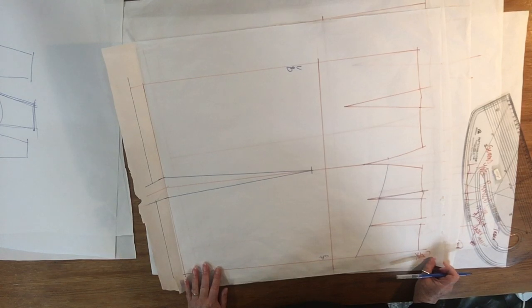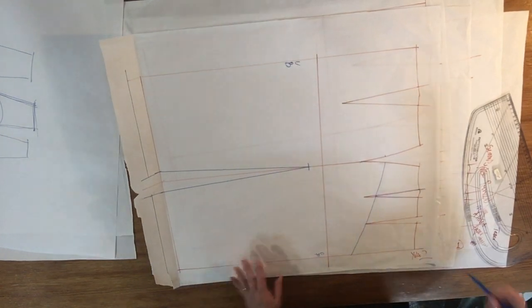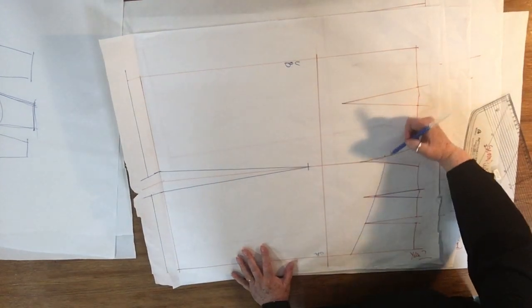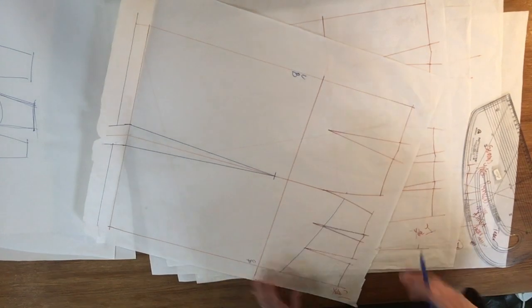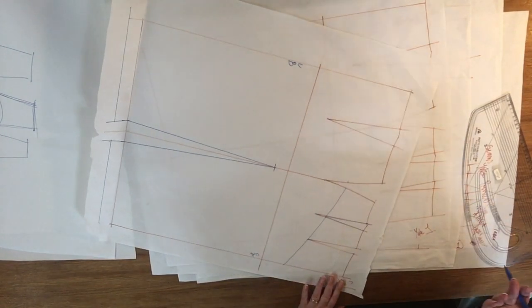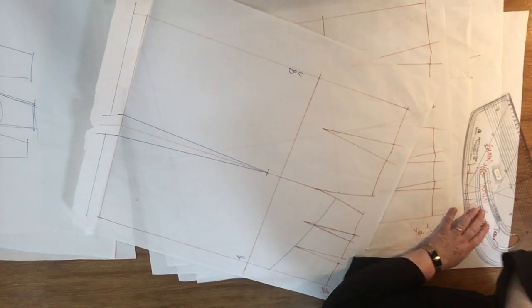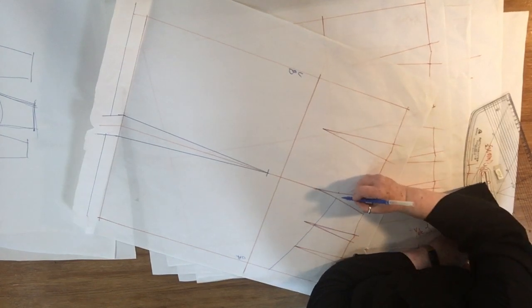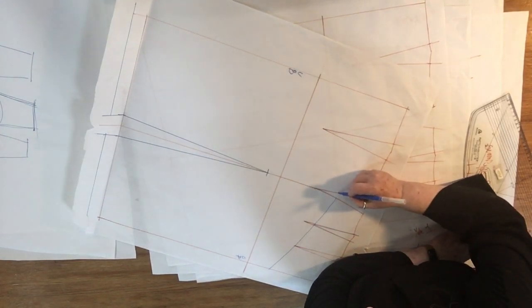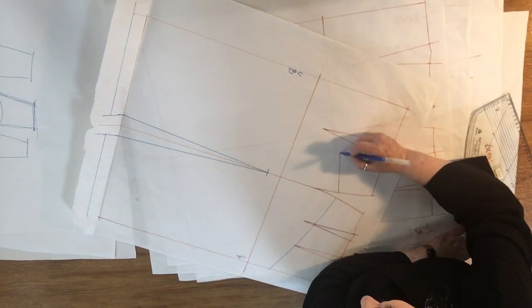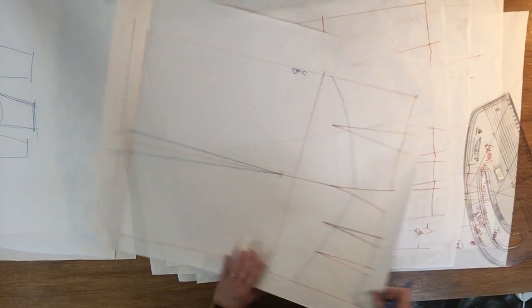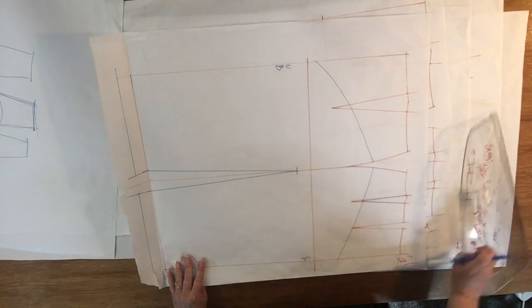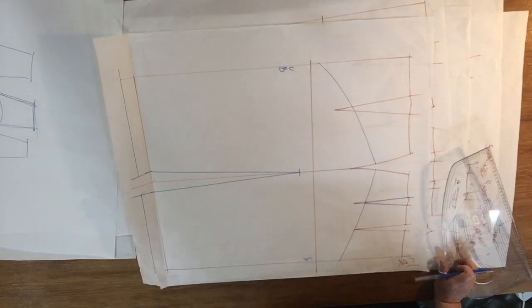And now I need to think about what I would like the yoke to do at the back. The yoke at the back doesn't have to follow the same pattern as the yoke at the front. It could be the same, it could be different. I'm going to have it vaguely similar. So I'm going to draw a line down here through that. And I'm going to do the same in terms of shortening the dart here.